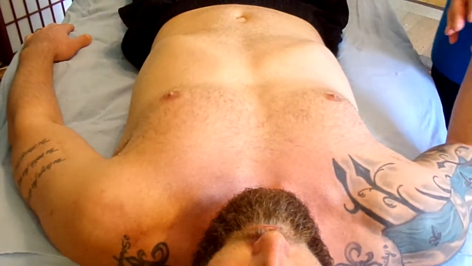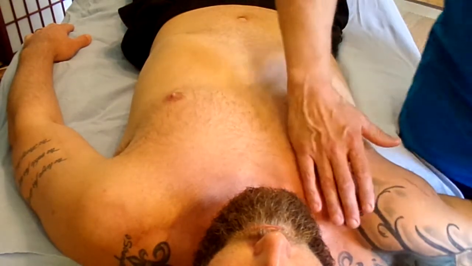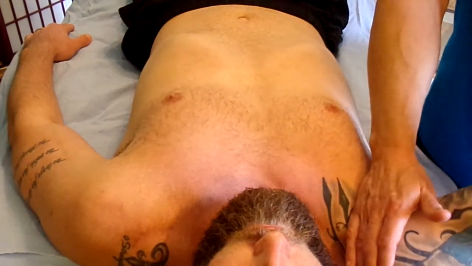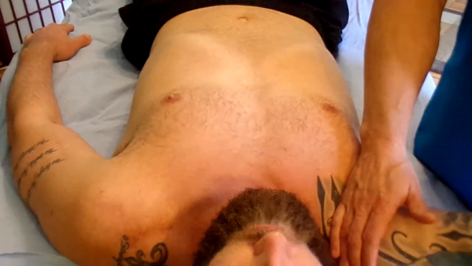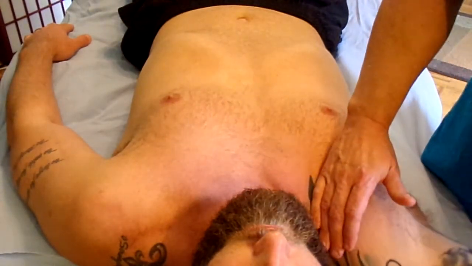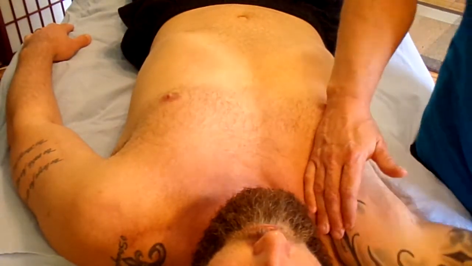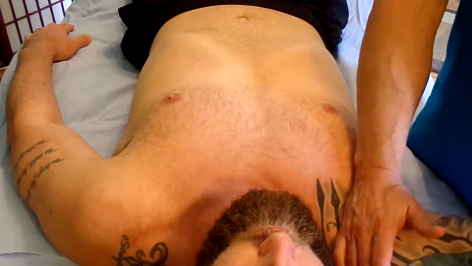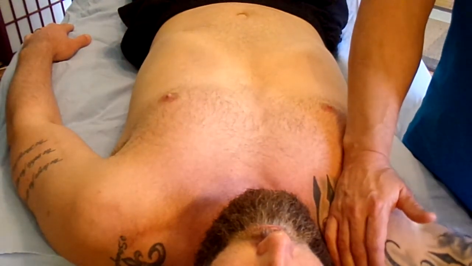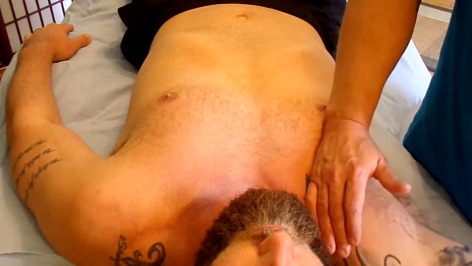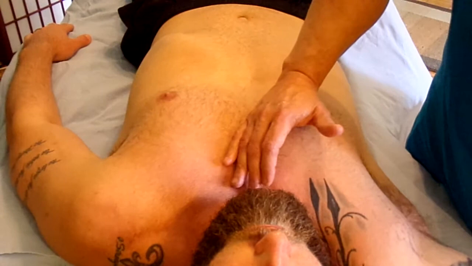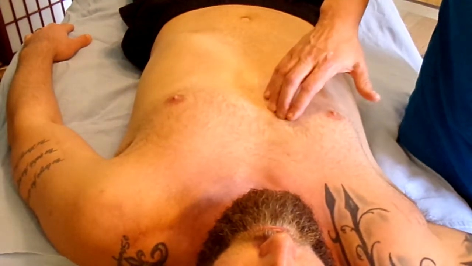For pec major and minor, I always use movement, right? So I'm going to strip. This is pin and stretch actually, right? I'm just going to dig my hand in like that, and then I'm going to pull the muscles right out from underneath my hand as I do that stroke. Come all the way to the attachments, okay?